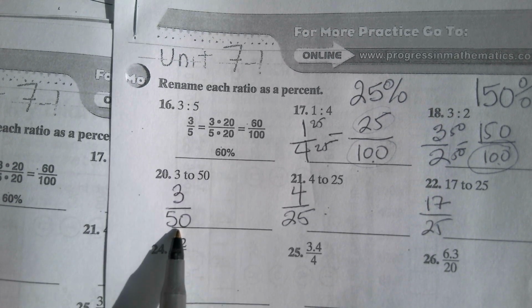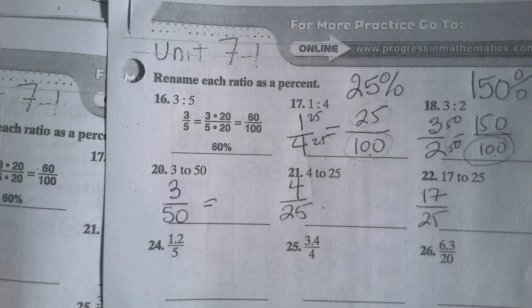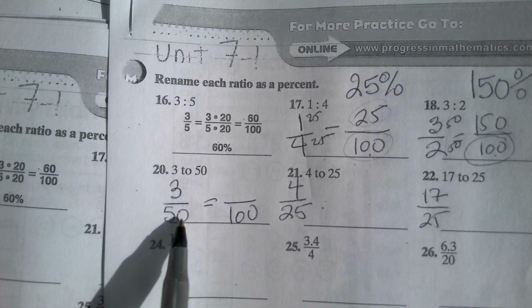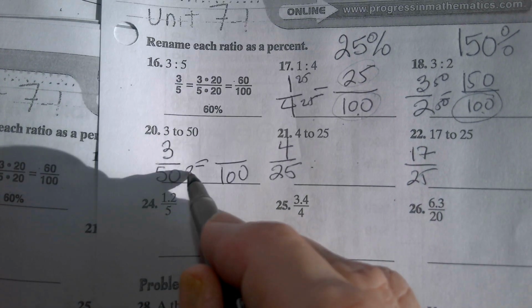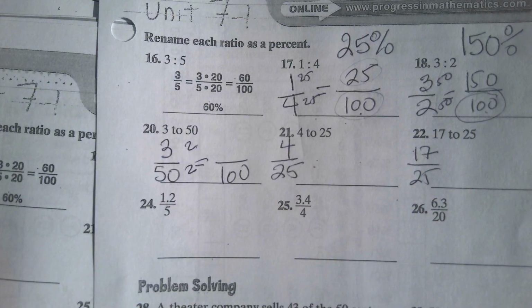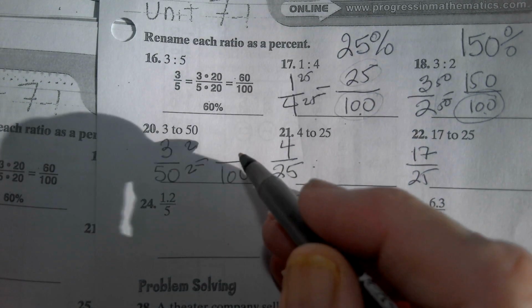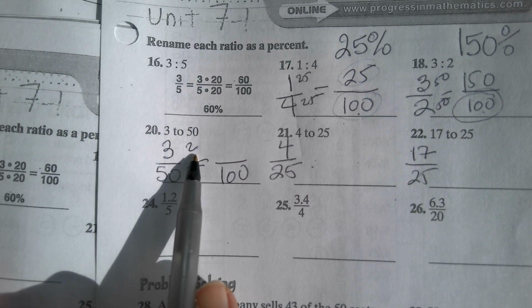So how many? Okay. That's not a percent sign. What number do I need on the bottom to make it a percent? 100. Well, can anybody see how many 50s are in 100? 2. So times 2, times 2. So 3 times 2 is what? 5 times 2 is 50, but there's only 3 times 2.